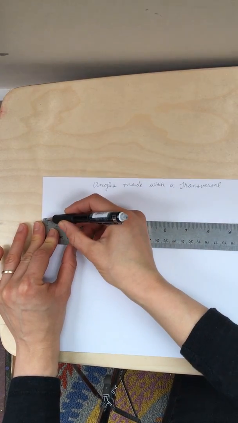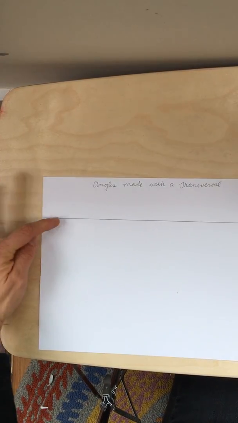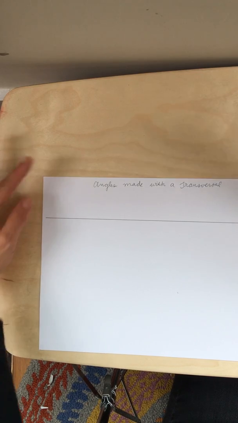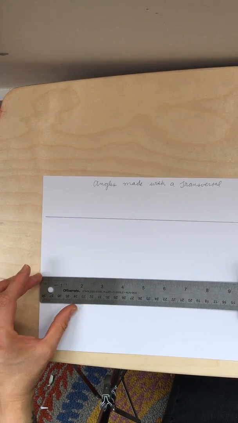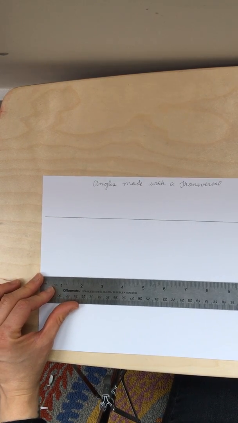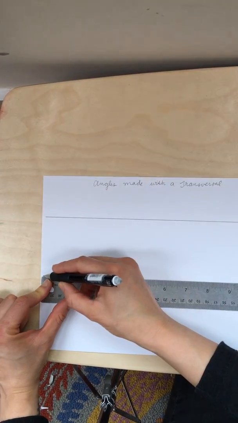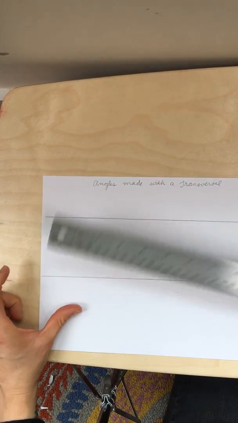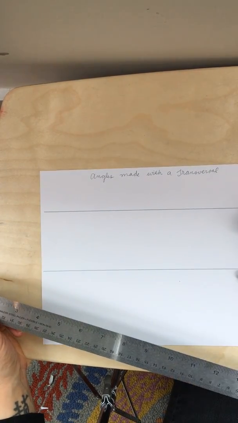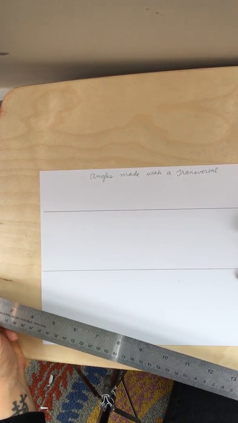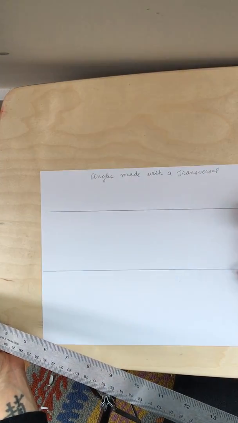So I'm going to draw a line across my page like this so that this line is parallel to the edge of the paper, and then I'm going to give myself some space before I make my next line. The wider the space between your lines, the bigger your angles will be, so it's up to you. I'm going to draw a line going that way. Now I can cut these parallel lines, these lines that will never run into each other, right? That's what makes them parallel. They always have the same amount of space between them.